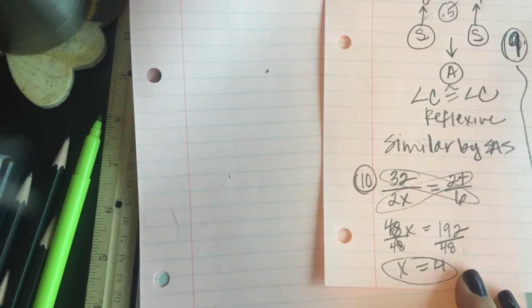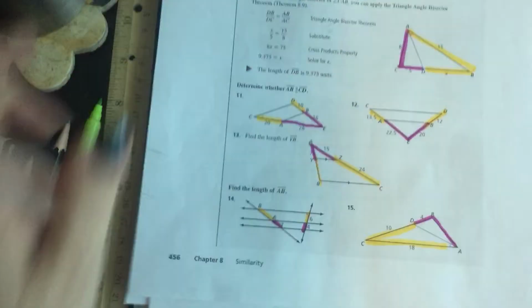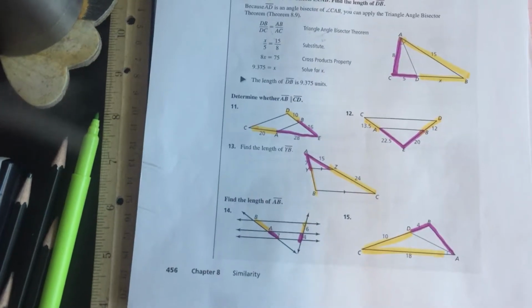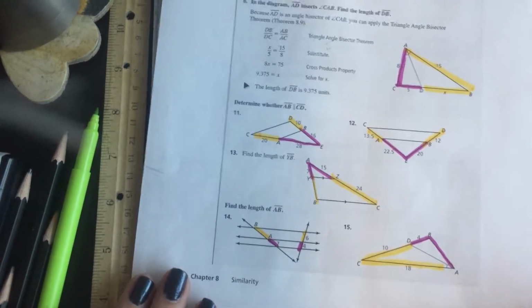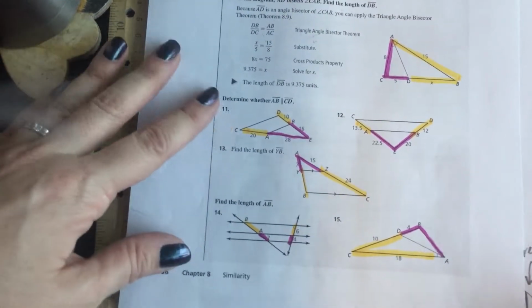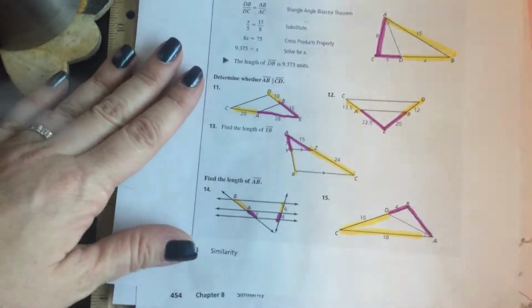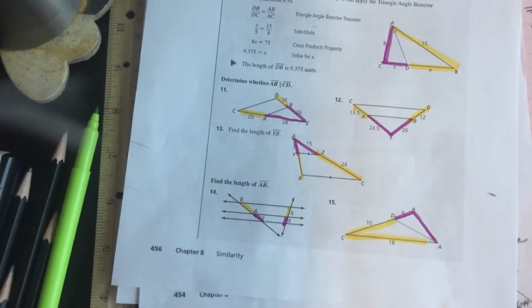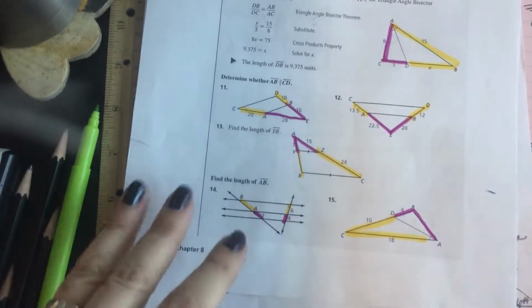I have already taken my 8.4 page, and for whatever reason I kept using purples and yellows. I've got all my problems, 11, 12, 13, 14, 15, with the whole purple over yellow idea. I think in one of my videos I did that. We were picking out different colors.